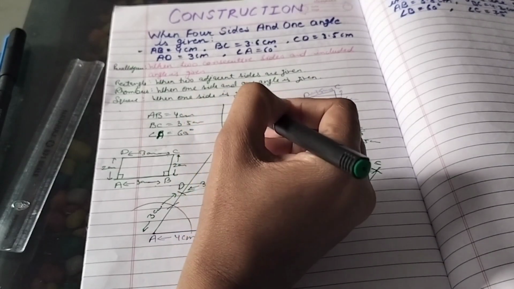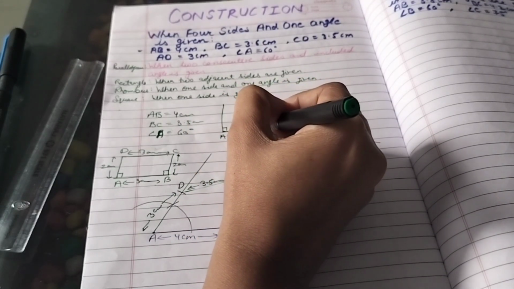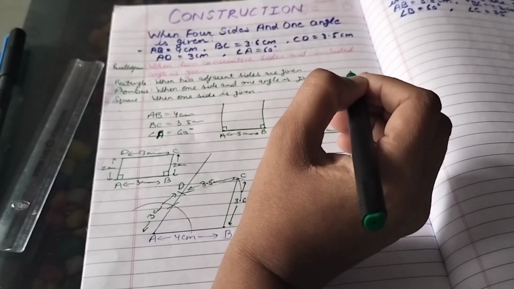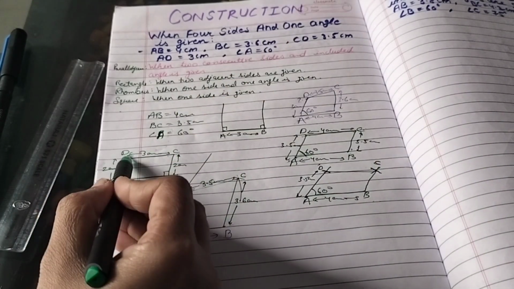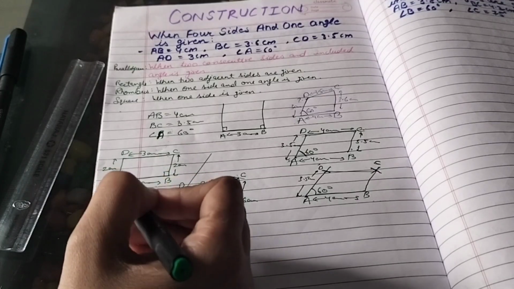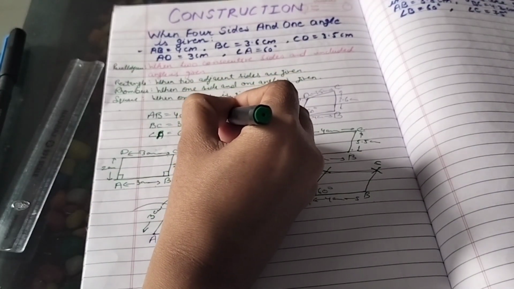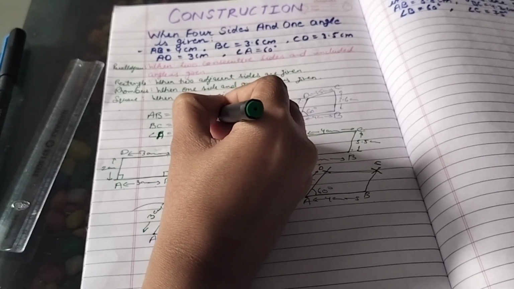We will be making an angle of 90 degrees here. We can make an angle of 90 degrees at B also, because we know that all the angles are 90 degrees. Now from A, we will be making an arc of 2 centimeters, because AD is 2 centimeters. This will be the point D.